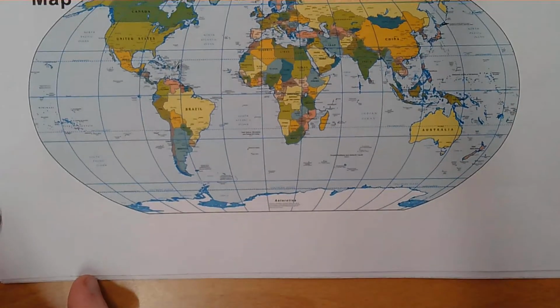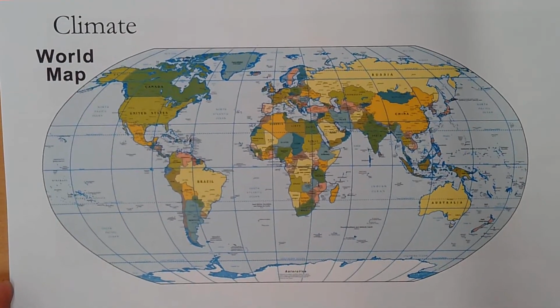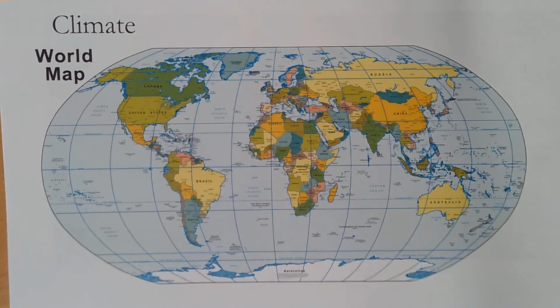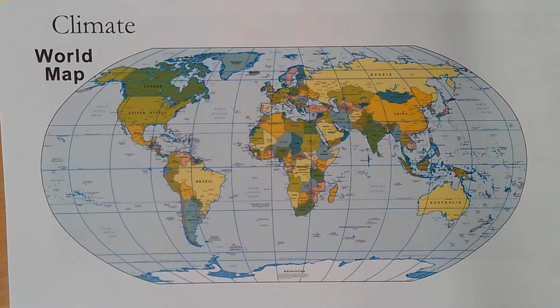Is climate physical or human geography? Yes, it is physical geography. It is to do with the natural environment. Now here is a map of the world. Here's England, which is London in the south. Here's France, which is Paris in the north. Can you remember from our last unit what type of climate Paris and London would both have if they're in this part of the world?